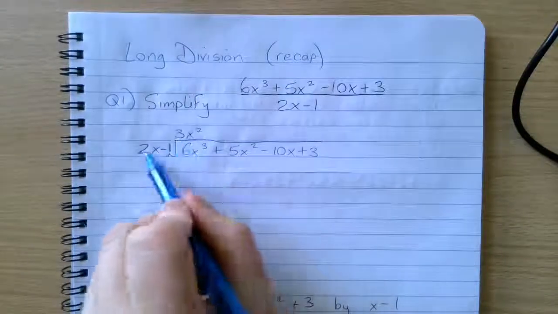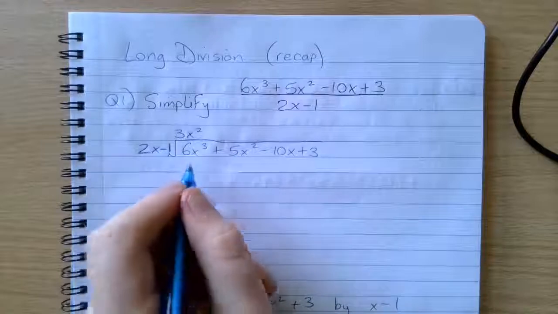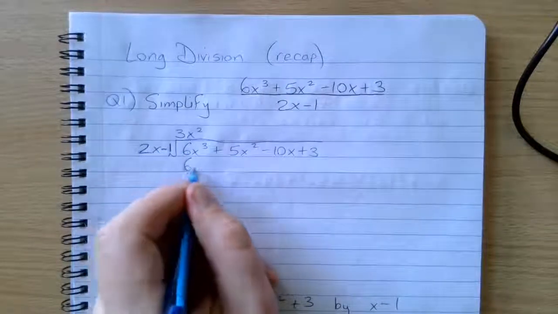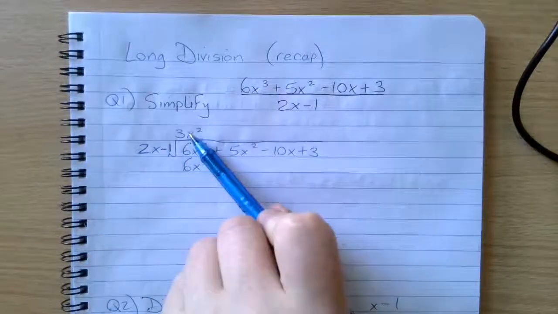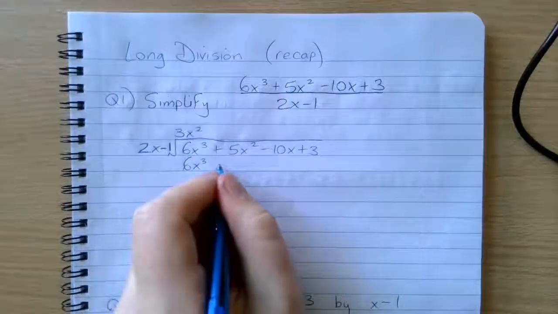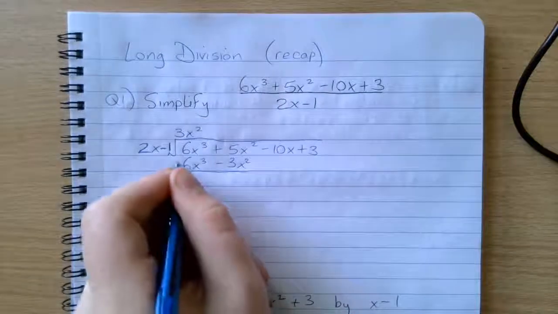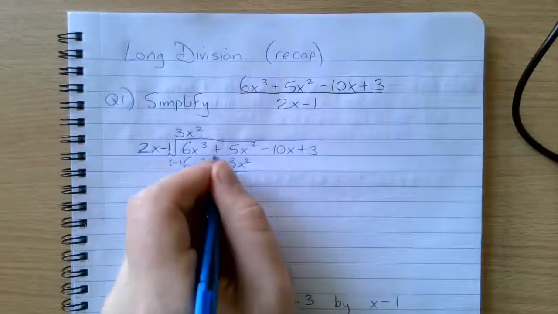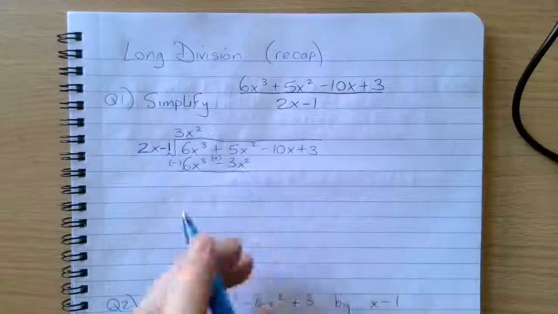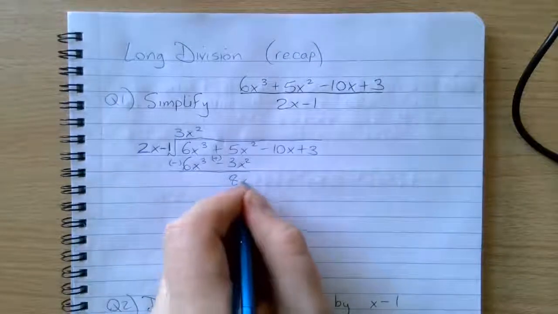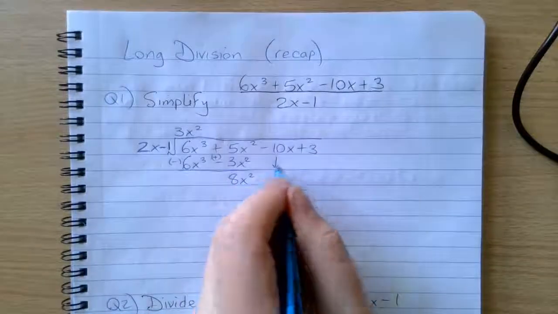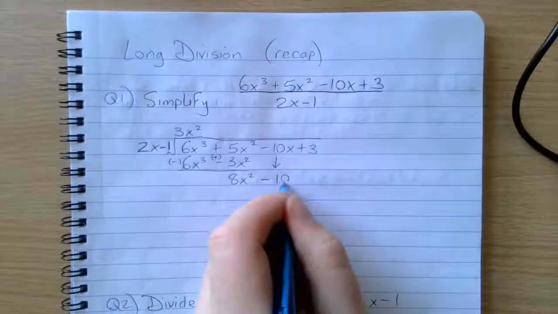So then it's 3x squared times 2x is 6x cubed. Then you have 3x squared times minus 1 is minus 3x squared. Then what you have to do is change the signs and add the lines together. So 5x squared plus 3x squared is 8x squared, and then you take down your minus 10x.